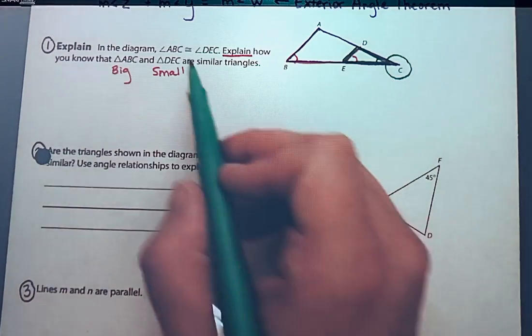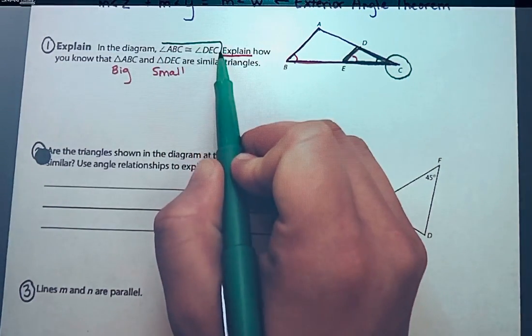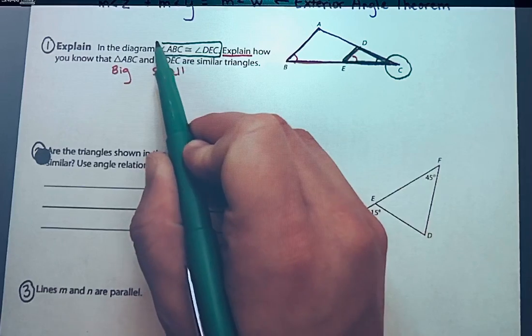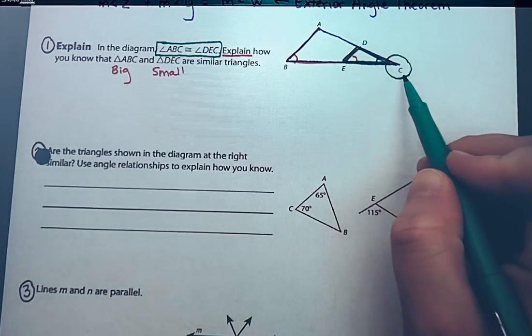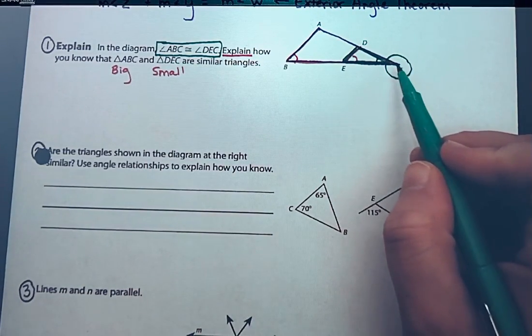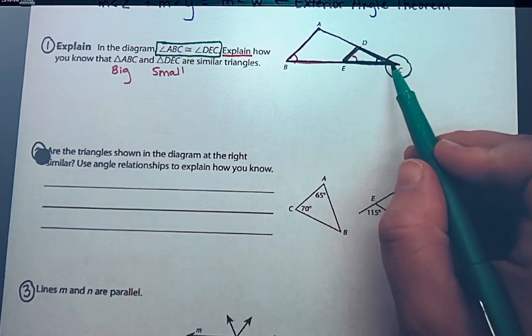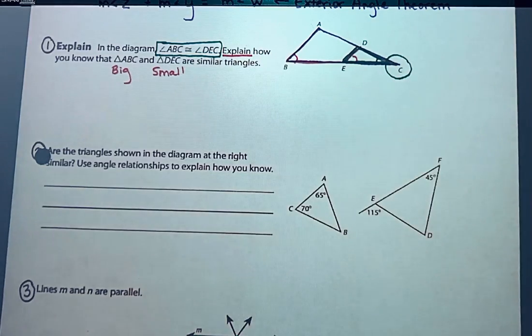We know they have this statement that says these two angles match, and angle C matches because they both include angle C. Well, if you have two angles that match, you only have three angles of a triangle, you know the angles must be the same.